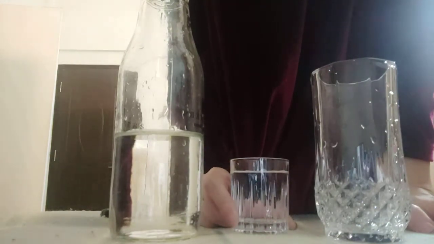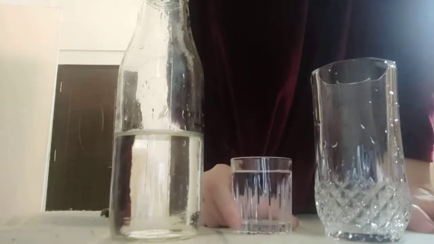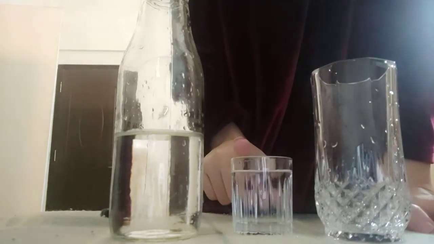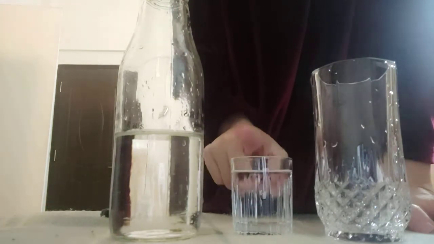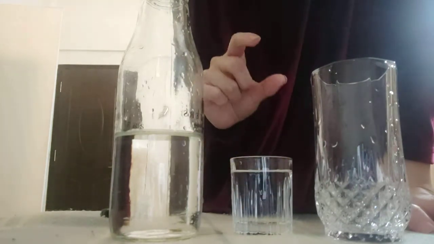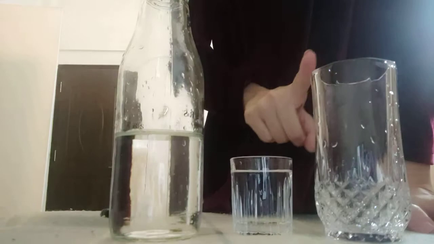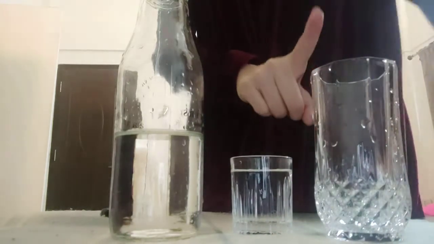Do you understand that, students? I want you to try this also at home so that you can understand better. Okay, a smaller glass has a lesser capacity or it holds very less water. And a bigger glass or a bigger container holds more water. Okay, students?